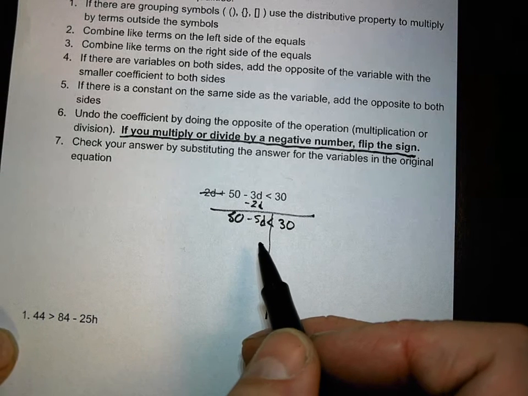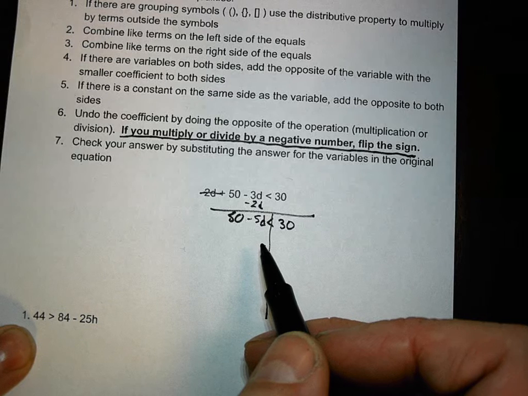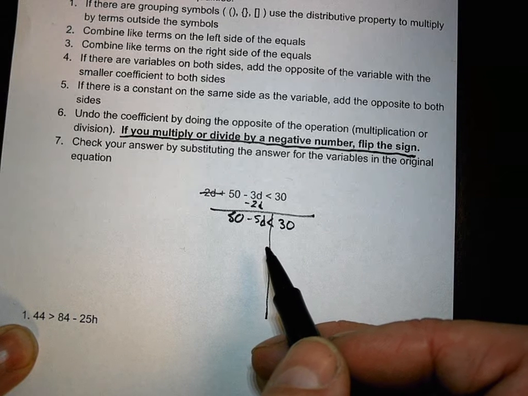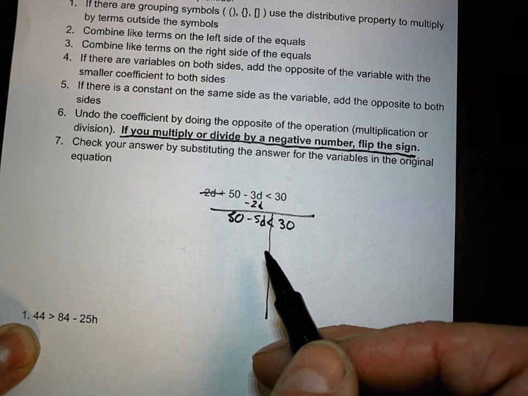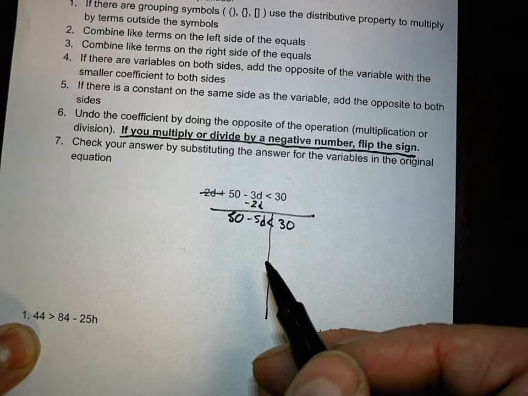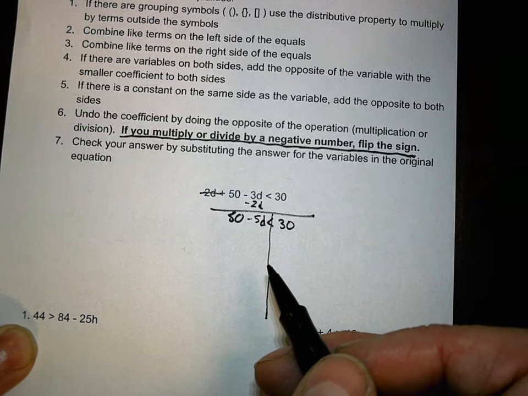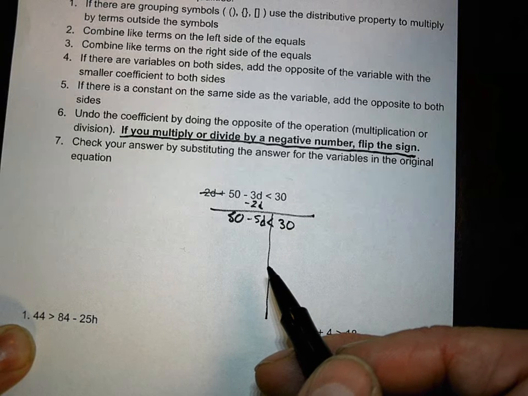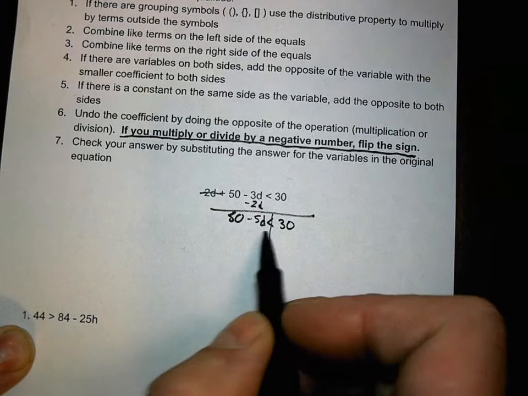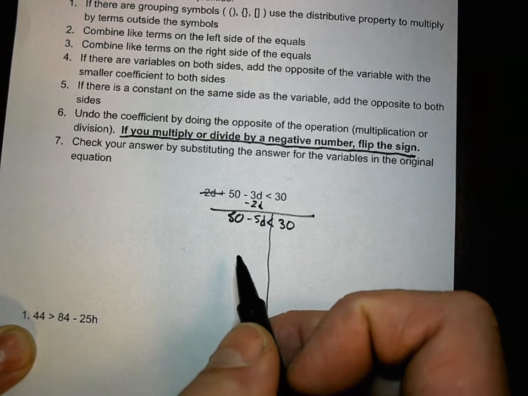What's the next step following the sheet? If you don't have a pencil out, and you're not occasionally looking at that blue sheet, this is going to be very tough. So your blue sheet, what's the next part? Do I have a constant with a variable? Yes. Do I have a constant with this variable? Yes. So how do I get it to the other side?